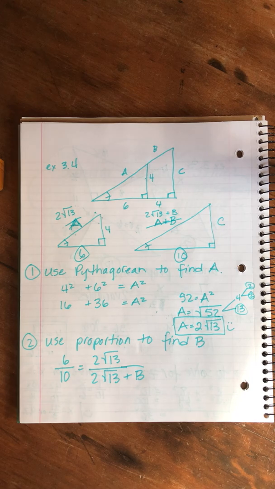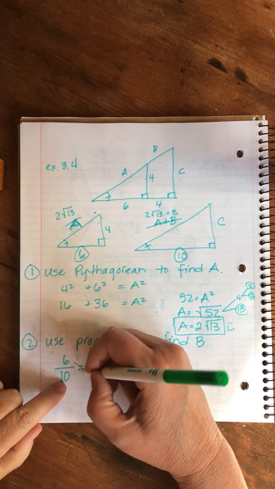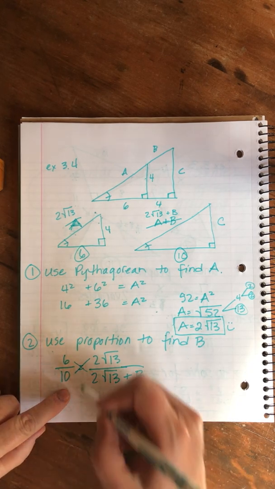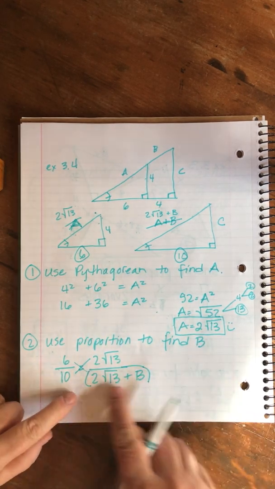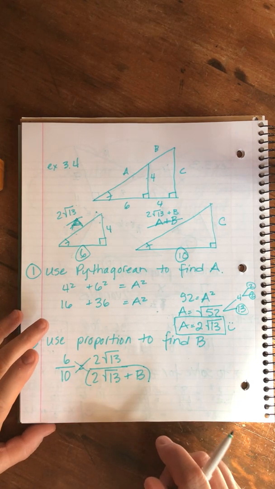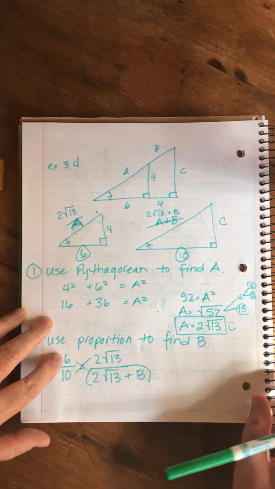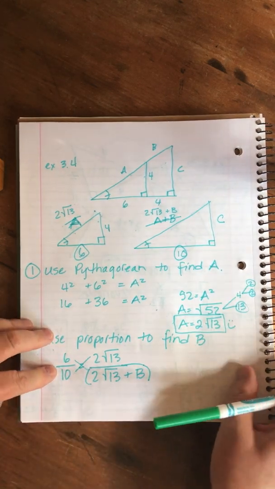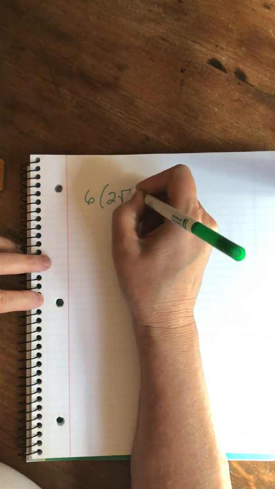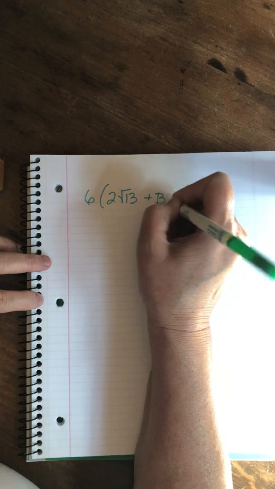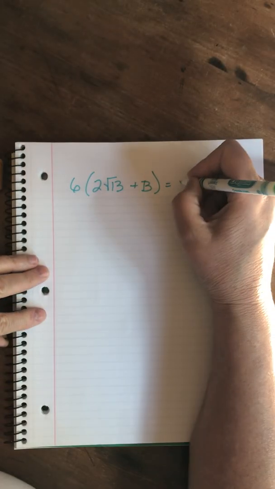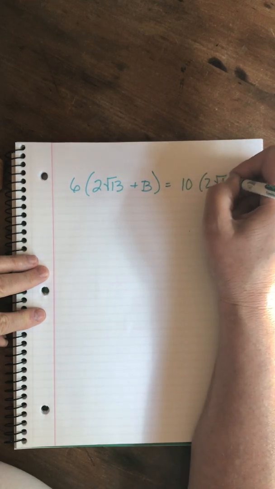So here we go. We cross multiply. That's my symbol for cross multiplying. I haven't been using that, but there it is. I'm going to put parentheses around this to remind me to distribute, right? So I'll write it out on the next page so that you can see exactly what I'm doing. 6 times 2 square root of 13 plus b equals 10 times 2 square root of 13.